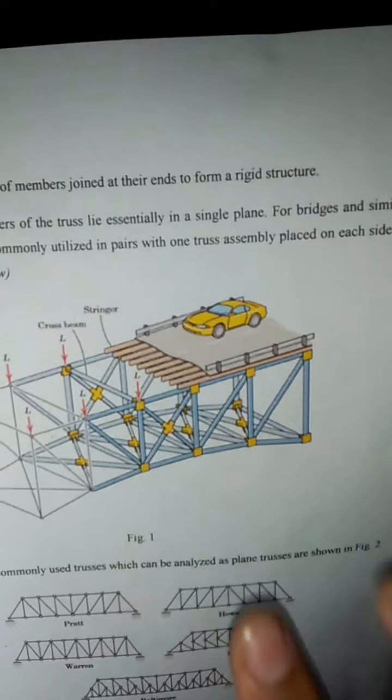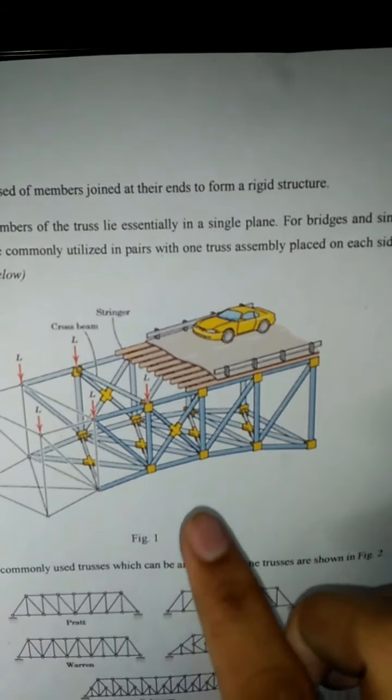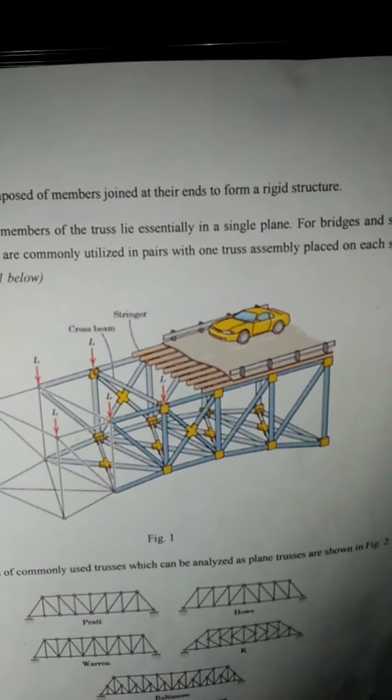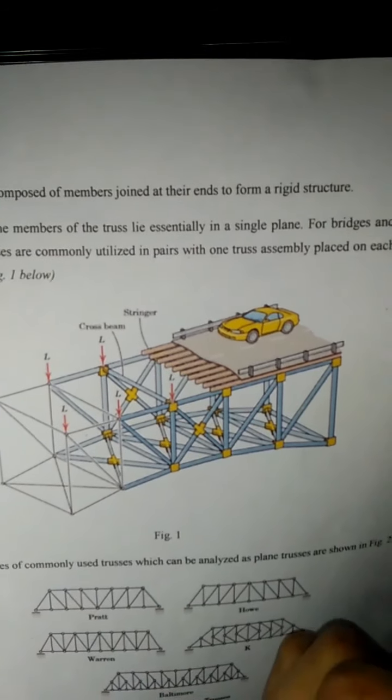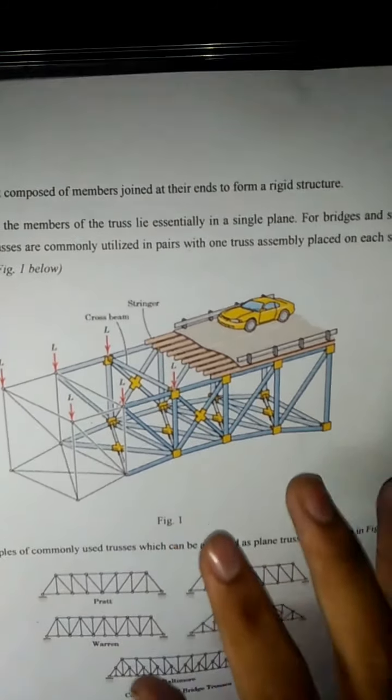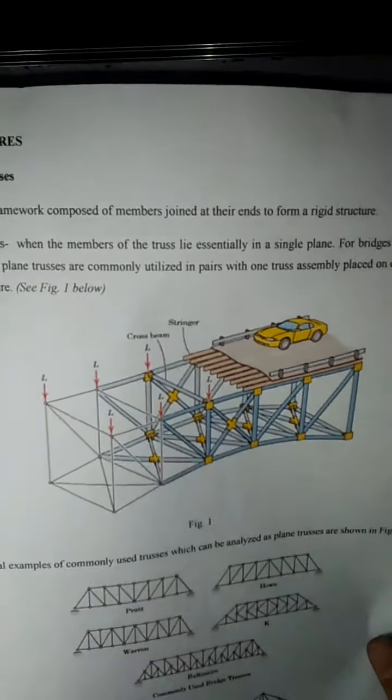So its purpose is to make this bridge rigid. Meaning to say, it's not moving or it is stationary. Okay? So yun yung main purpose ng truss, to support the loadings, to support all the system that corresponds to a certain structure. So let's proceed with a plane truss.